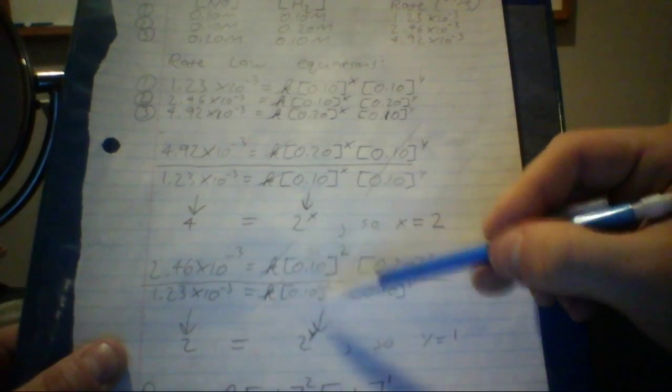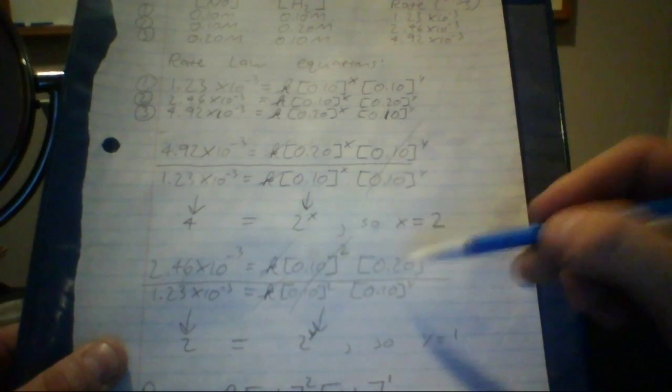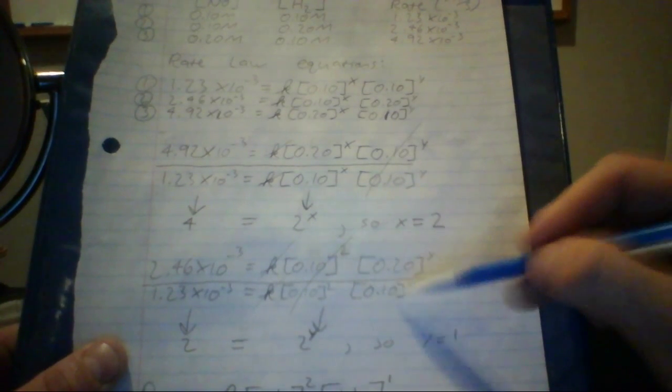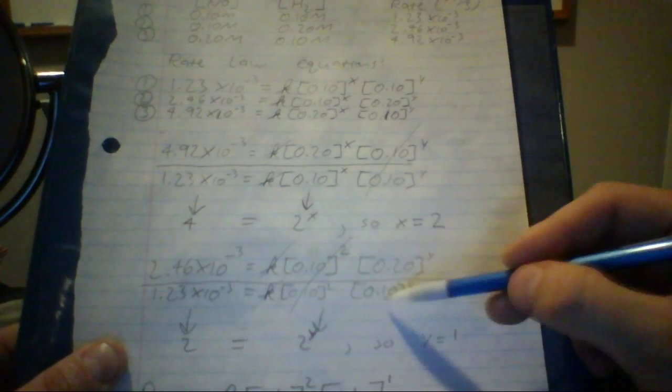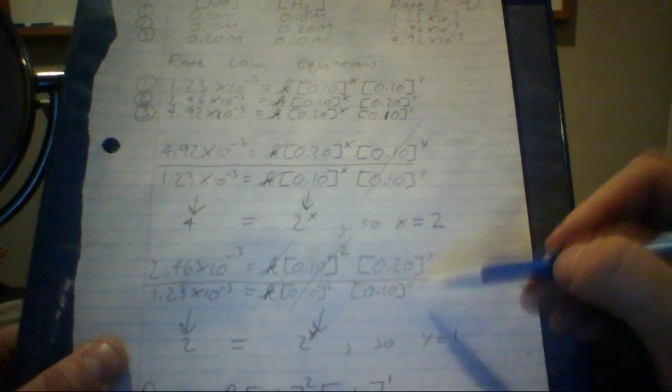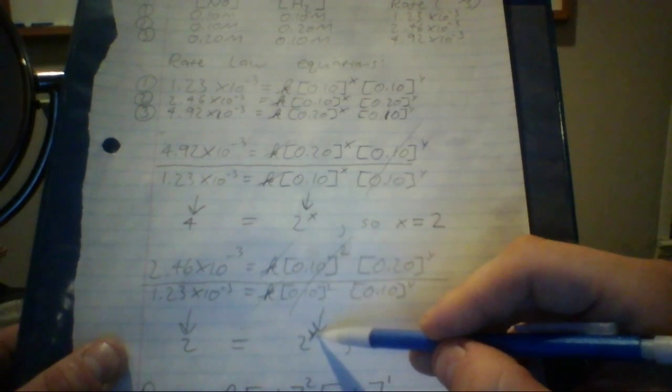This is the concentration of NO, and I put these 2's here because, well, we figured out that the order of NO was second order. But since these numbers are the same here in the numerator and the denominator, I'm going to cross those out. So this just leaves 0.20 to the y divided by 0.10 to the y on the right side of this equation here. So if we take 0.2 and divide by 0.1, that'll give us 2. And both of those were to the y, so we'll still have this y exponent here.